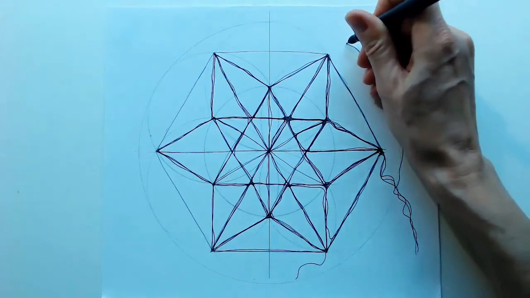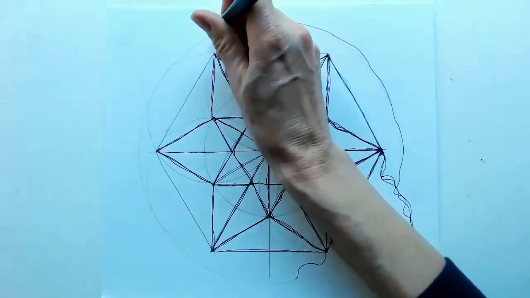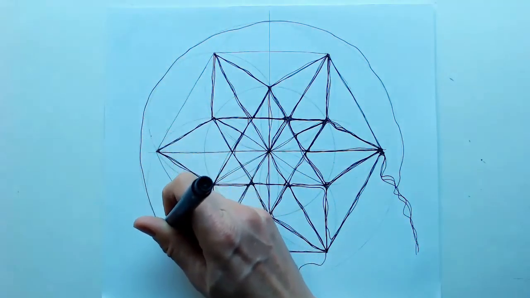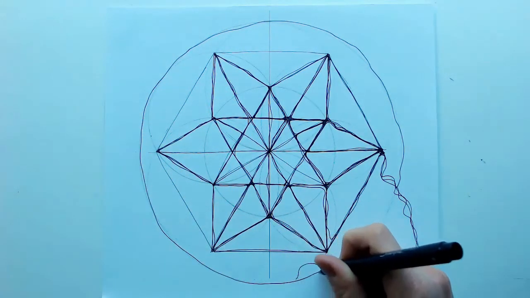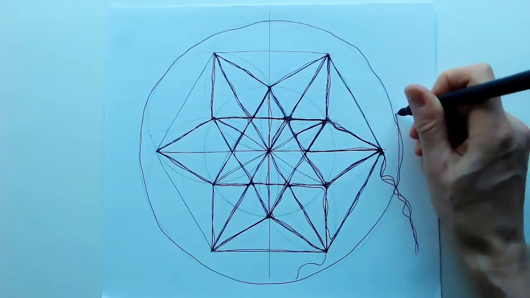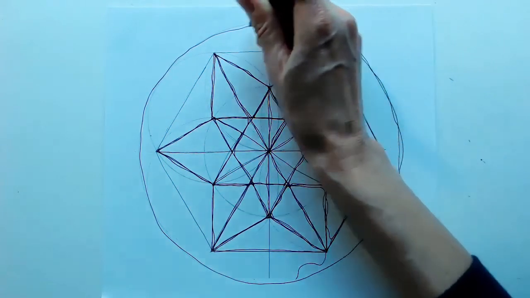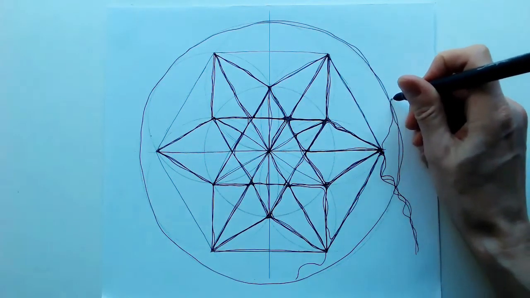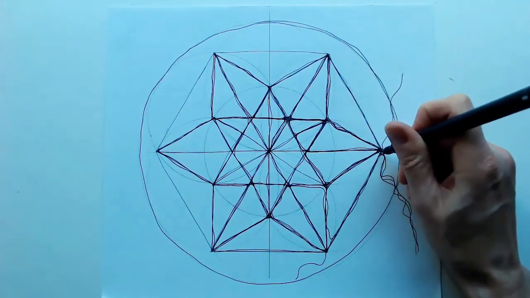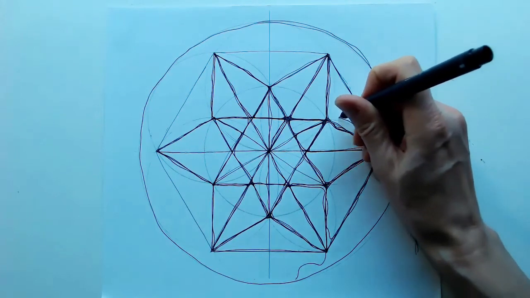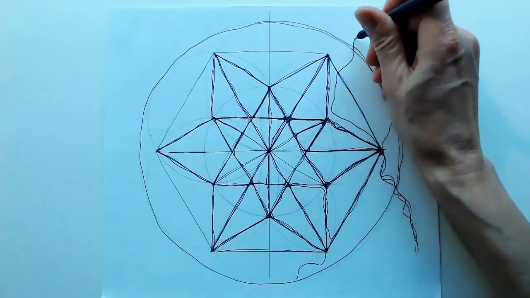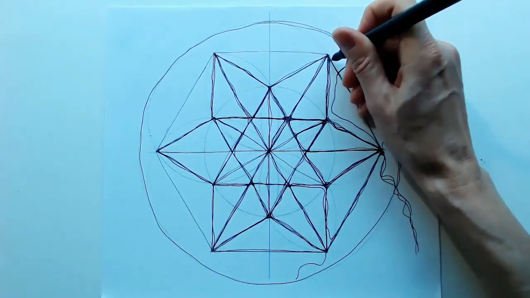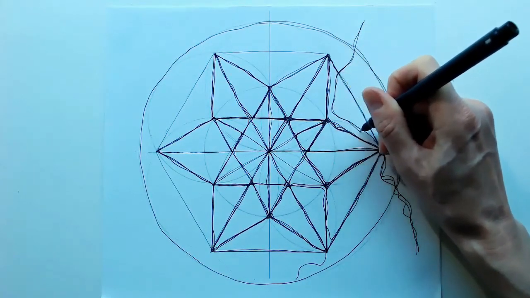So what else would you like to do? You may surround this mandala with a circle, like an outer boundary, or you can leave it on its own. It's very much up to you. You can include these lines into your drawing as well. There are constructing lines.